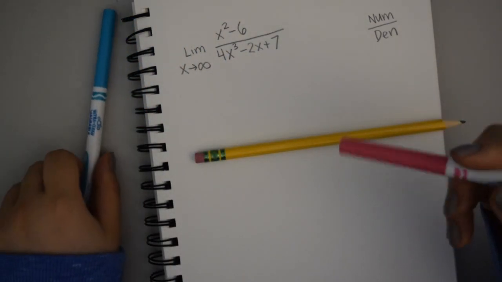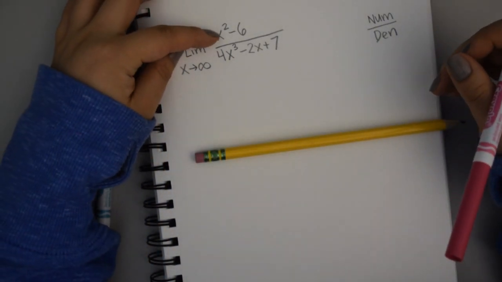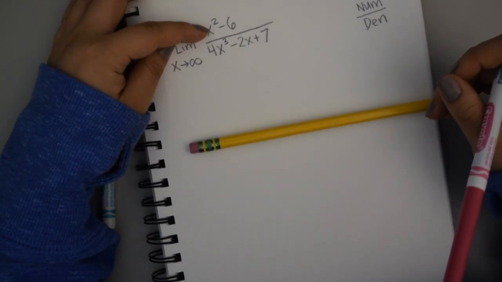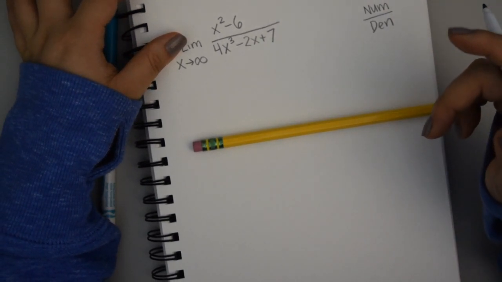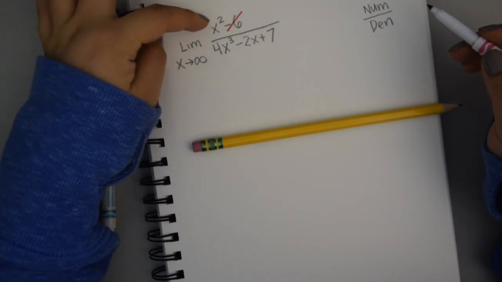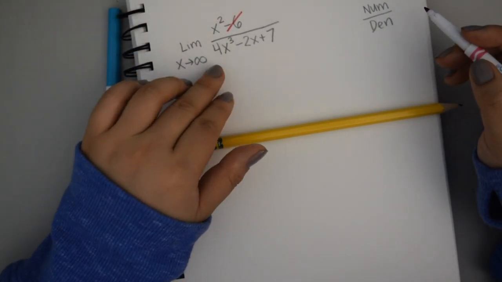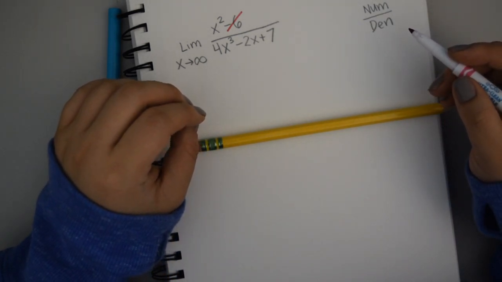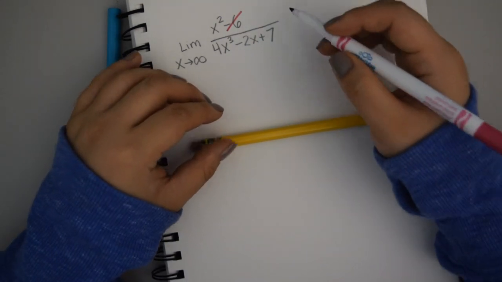So basically, when x gets infinitely large, really big, like 1 followed by a huge number of zeros, then you square that. That's going to be huge. This minus 6 becomes negligible on the top, right? Same thing here. We have an x cubed times 4, so that huge number to the third power. That's huge.